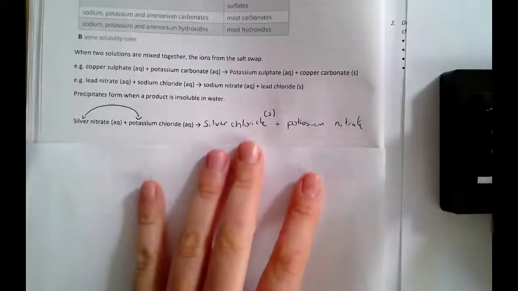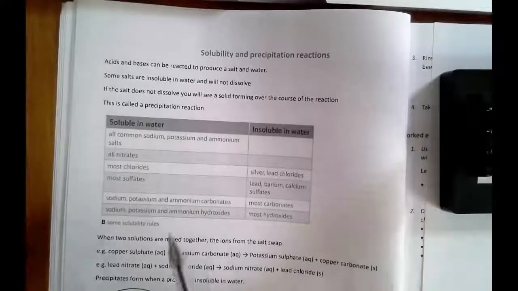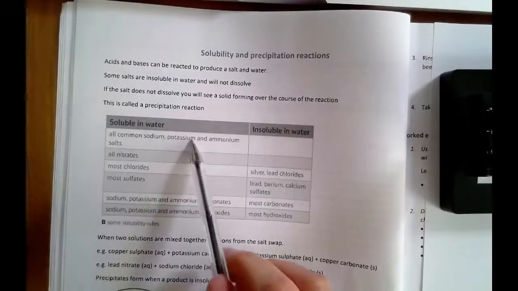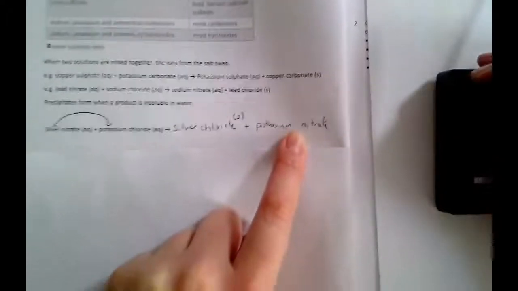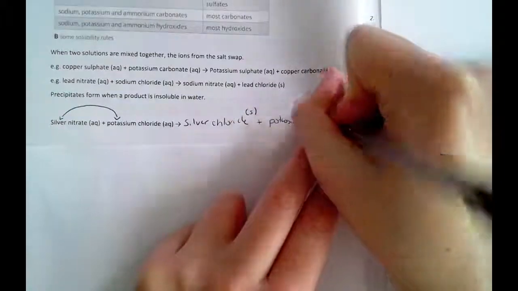The other salt I'm making is potassium nitrate. I consult my table and I see that all nitrates are soluble. There's no exception. I can also look here and see that if potassium's in my metal, it's going to be soluble. So all signs point to potassium nitrate being soluble, so it's going to be aqueous.